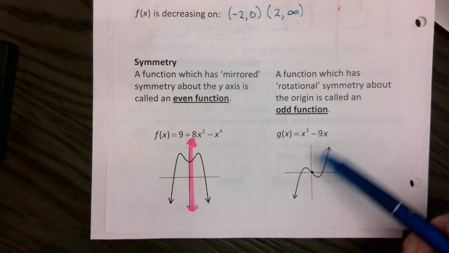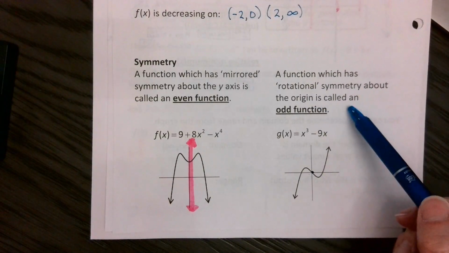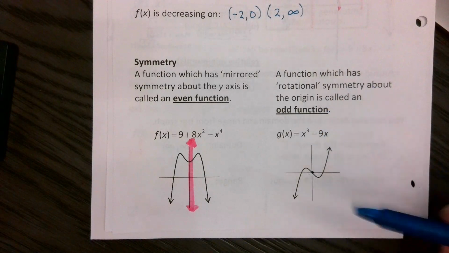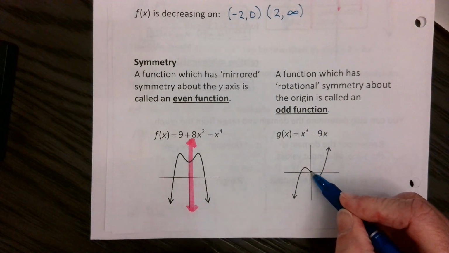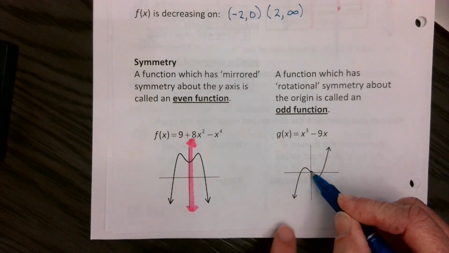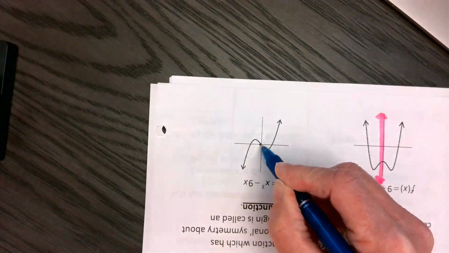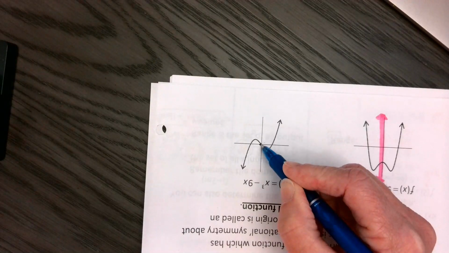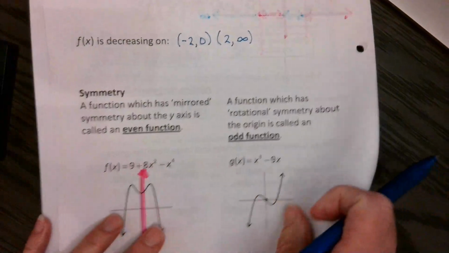This one is odd. A function which has rotational symmetry about the origin is called an odd function. That means if you put your pencil right here on the origin and you turn it upside down, the graph will look exactly like it does now. So I'm going to turn it 180 degrees and it looks the same now as it did when I started. So that makes it an odd function. That's how you can tell with a graph.